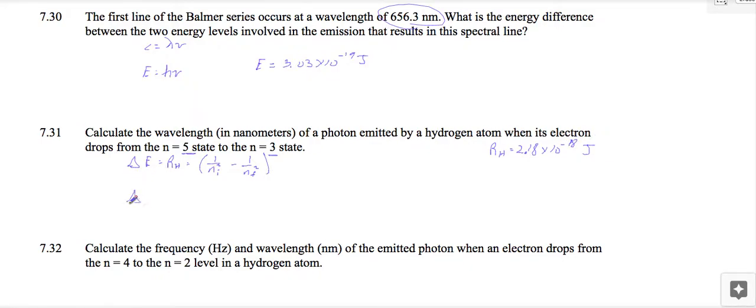So we have change in energy is equal to that Rydberg constant. Just like before, I'm going to use the constant value instead of actually writing out the numbers. 1 over 5 squared minus 1 over 3 squared. So 1 over 25 and 1 over 9. Change in E is equal to 1.55 times 10 to the minus 19th joules.